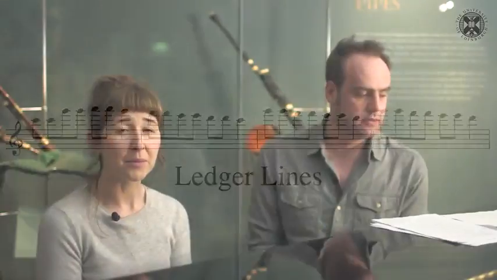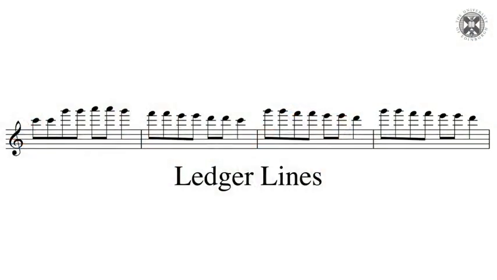But there's a couple of problems with that. If we go on for any duration using only ledger lines, that's really quite hard to read. A musician trying to read that music kind of loses their orientation if you stay a long way from those 5 lines and you're just floating above the stave on those ledgers or below the stave on those ledgers. You can see an example here. It gets a little disorienting to look at.